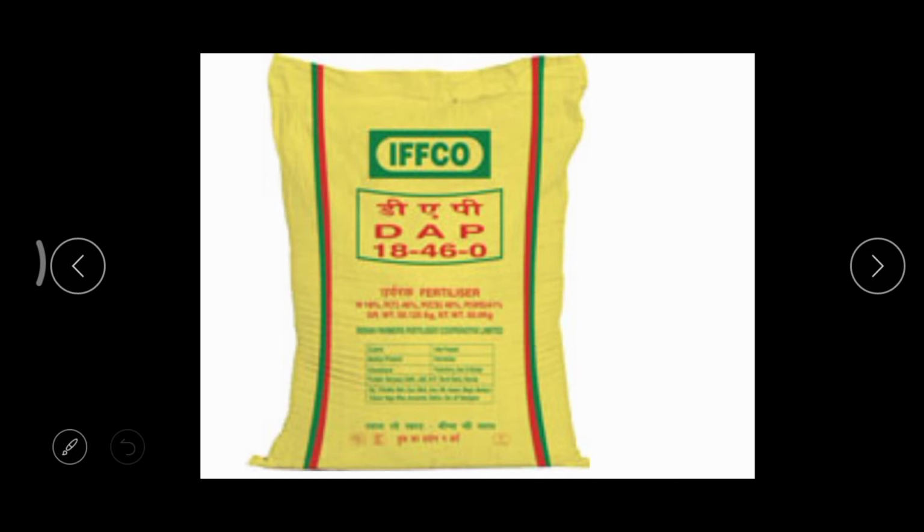Here, whenever you observe this picture, you can find three numbers. What is the first one? That is 18, then 46, and then 0. What are these numbers? We call these numbers the NPK ratio. The first number belongs to nitrogen, the second number phosphorus, and the third number potassium.